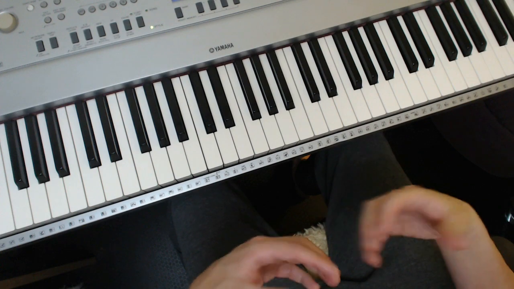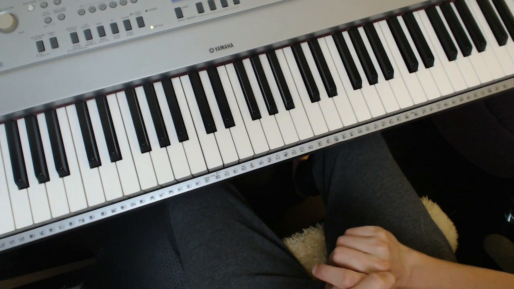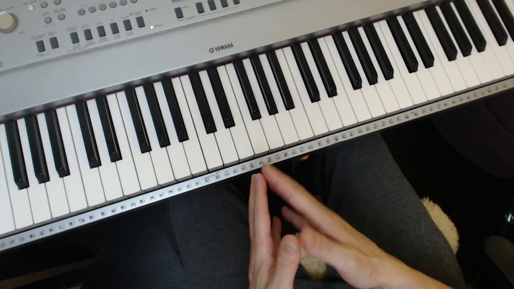So major scale tennis, a game I'd really like to push, and you'll find very beneficial, and it will help you with your inversion stuff.